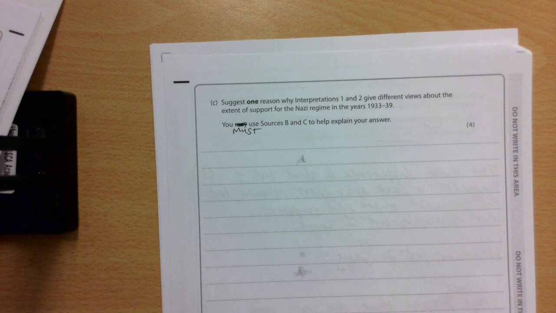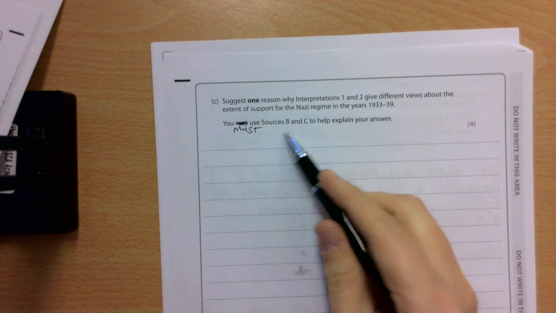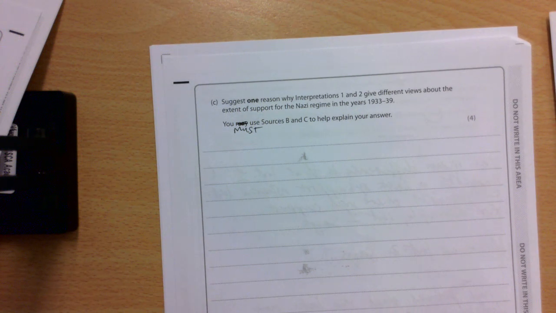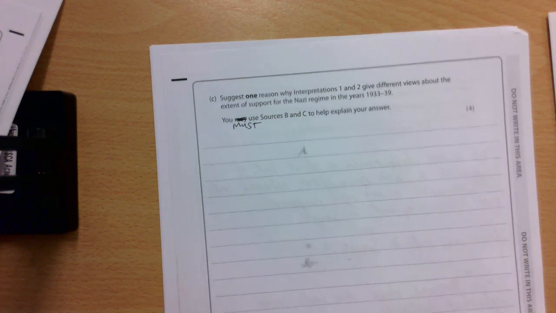Now, as we should know by this point, historians base their opinions on the evidence that they have seen. So we develop our interpretations based on the sources that we have looked at or the sources that we have in front of us. Now, if our two sources, B and C, give different opinions and our interpretations give different opinions, maybe we can just match up the interpretations to the sources and say, well, maybe interpretation 1, that historian only studied sources like source B, for example, or maybe our historian in interpretation 2 only studied sources like source C, and maybe that's why they've got different opinions. That's exactly what we're going to write, okay?